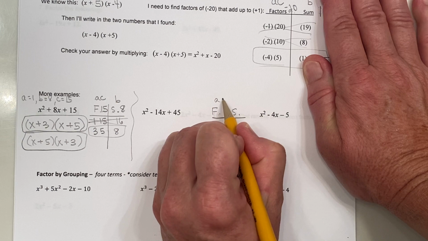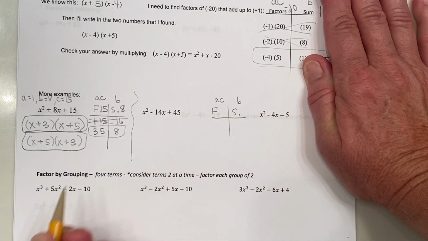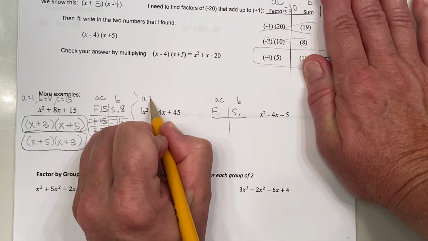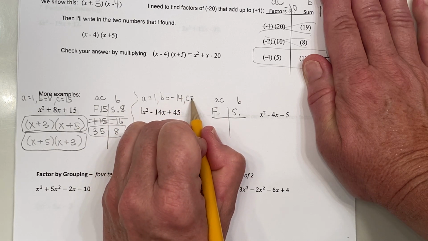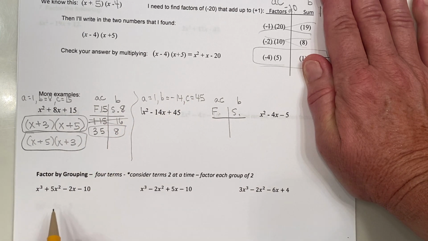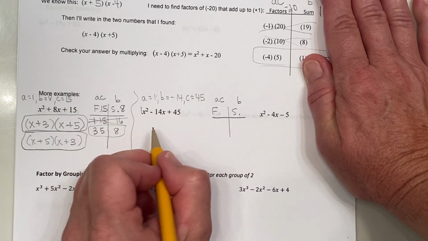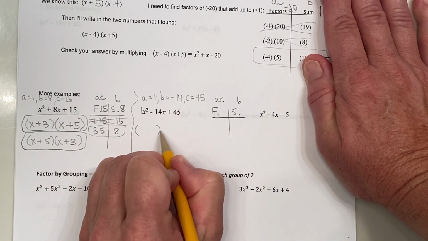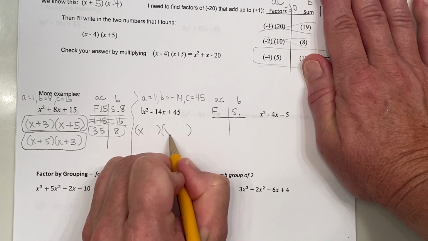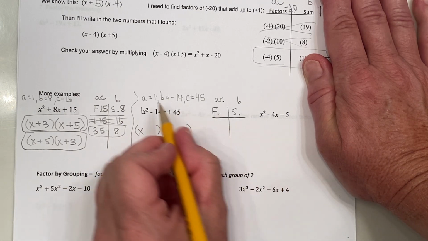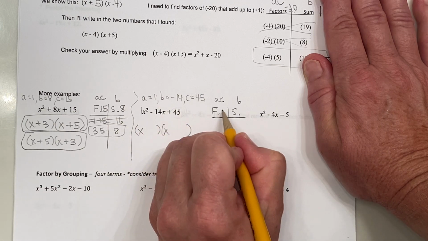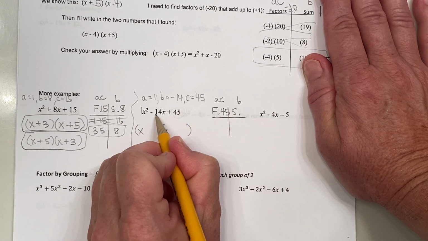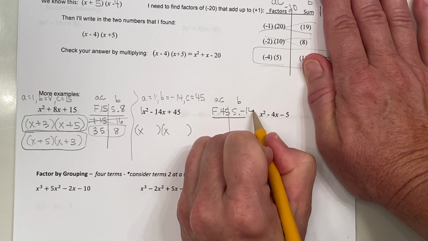I need factors of the product AC that sum to B. Looks like that's right. Okay, I can get started if I want in creating my answer, x and x. So I need factors of 45, which is just the constant because A is 1. But I need those factors to sum to negative 14.